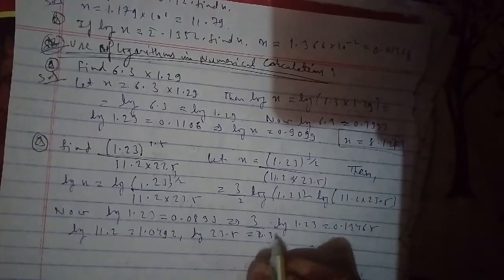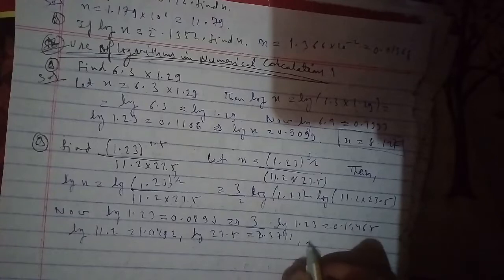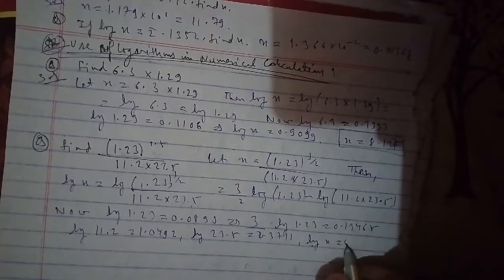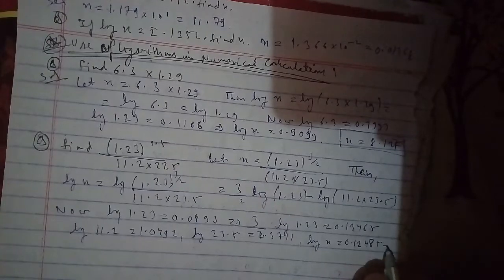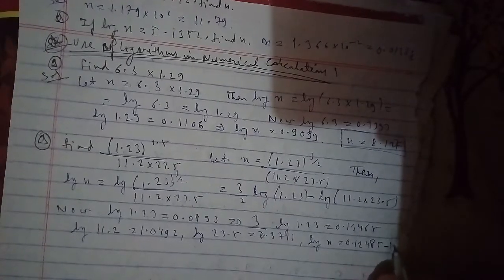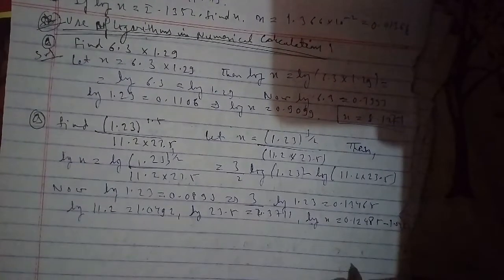That is also minus 1.3711. So we'll get the value of x equal to 0.005183. That we have to talk about, and that is an important one as well. We'll go ahead with the next question.